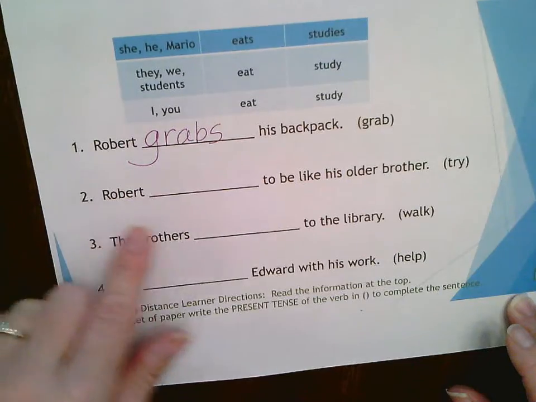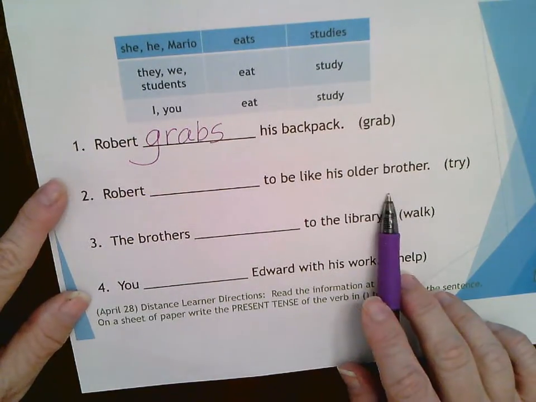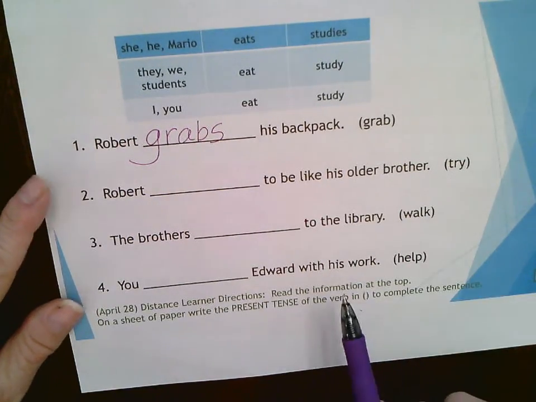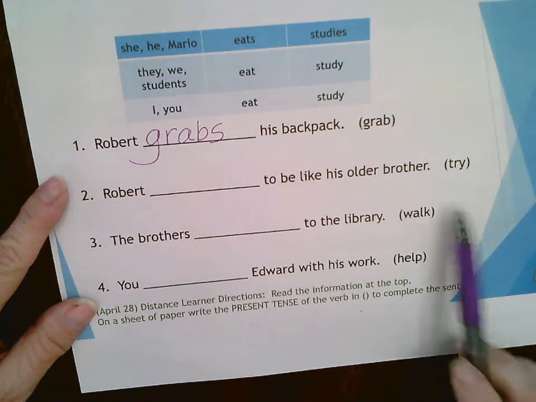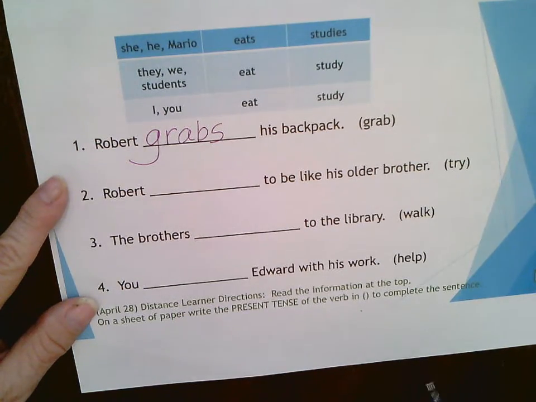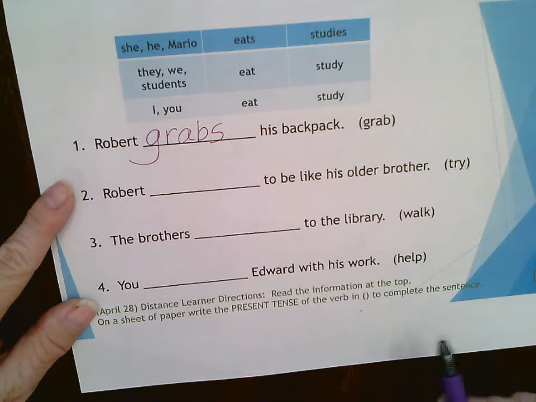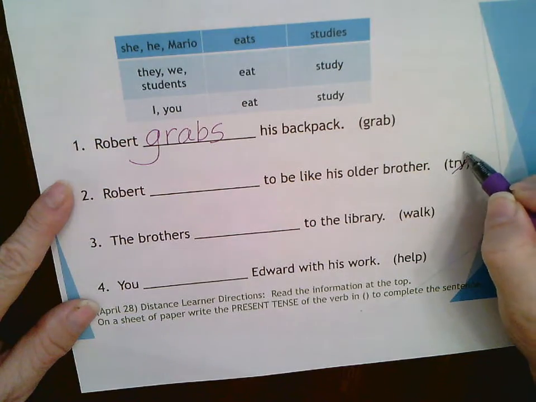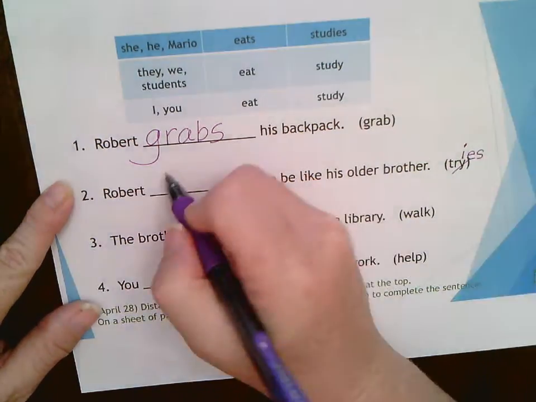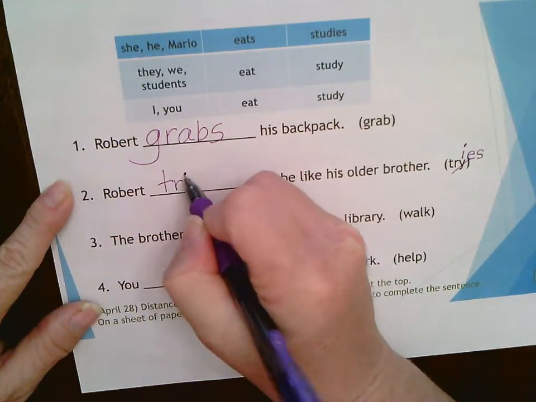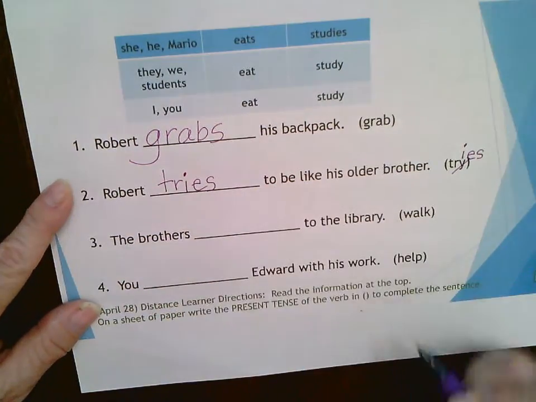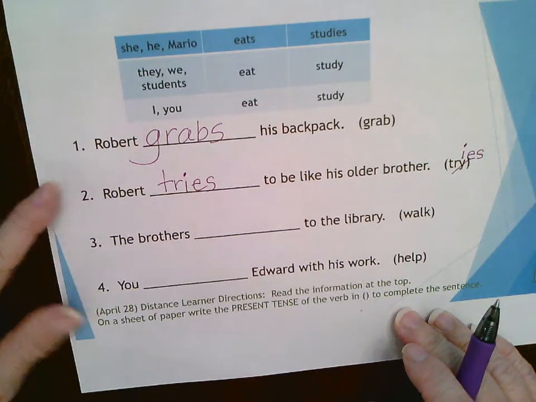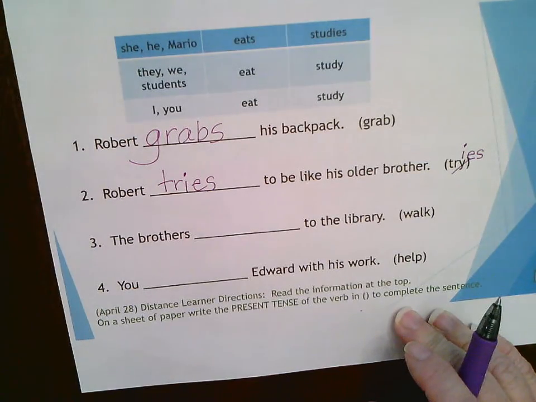Number 2, Robert, to be like his older brother. The verb is try, singular subject. It's going to add an S, but I have to do something first. Try ends in a Y, so I'm going to change my Y to an I and add ES. Robert tries to be like his older brother. Again, present tense verbs happening now.